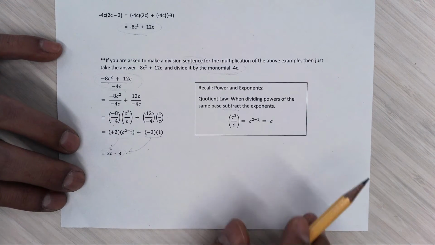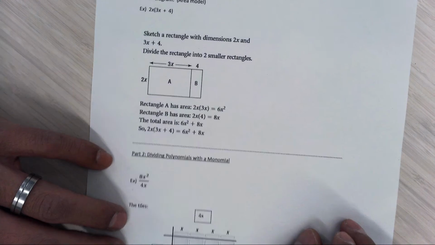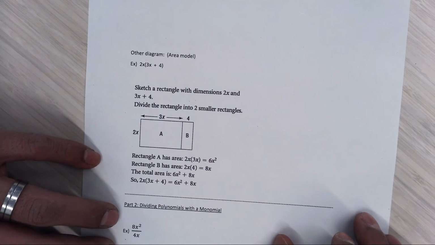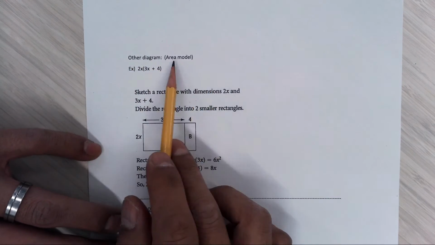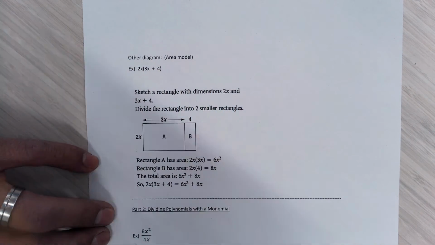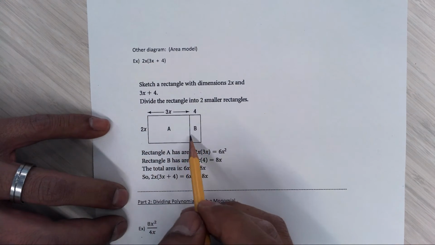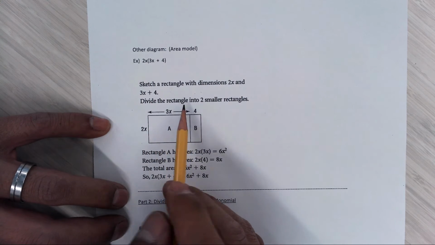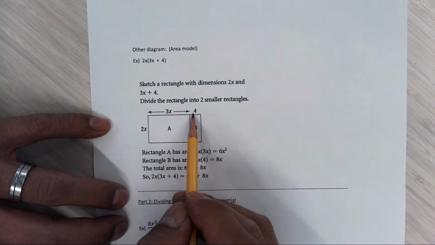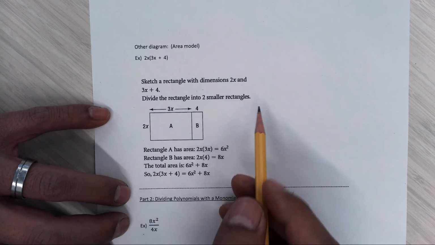There was also another diagram that I forgot to show you in part 1. It's called the area model. What if they just gave you a rectangle and divided it into two pieces? This 3x plus 4 can be divided into two pieces: this is 3x over here and there's a 4 there. Really, you're still using the distributive property here.